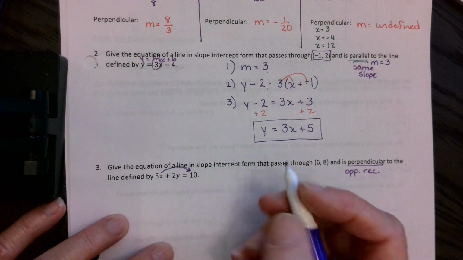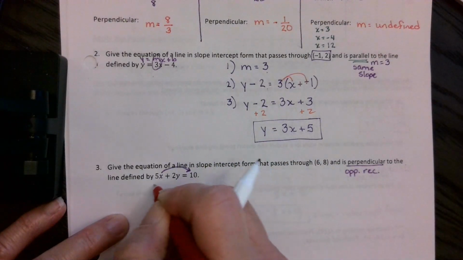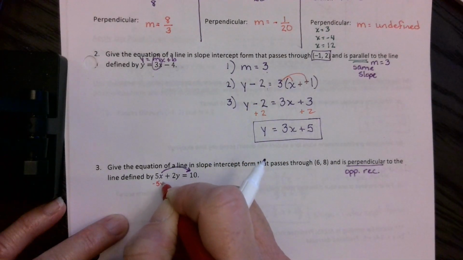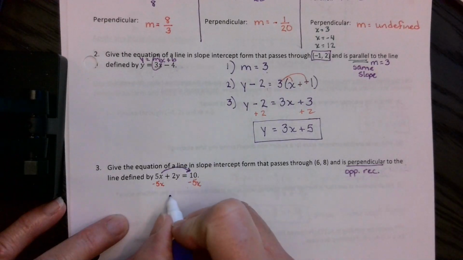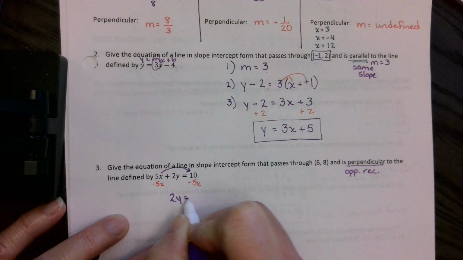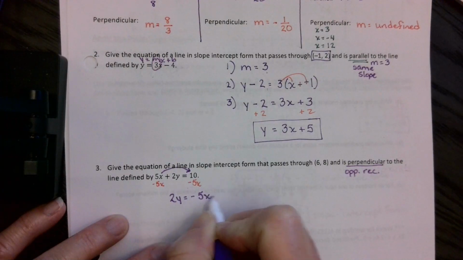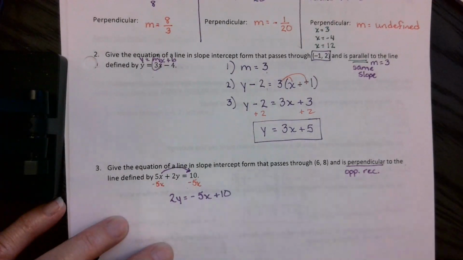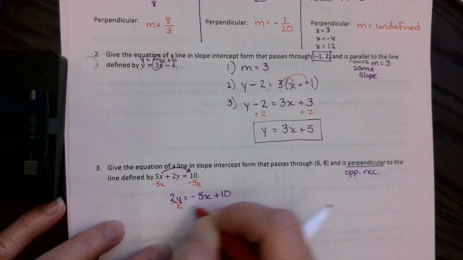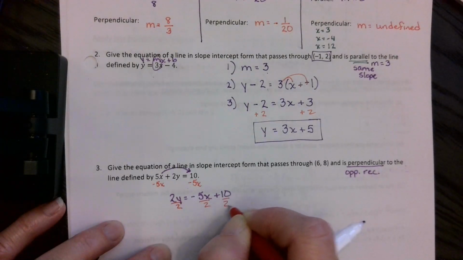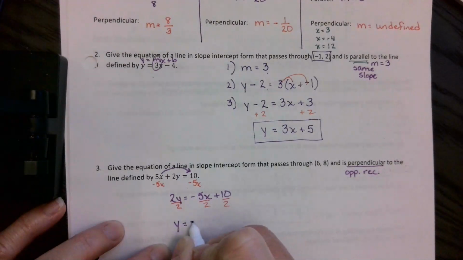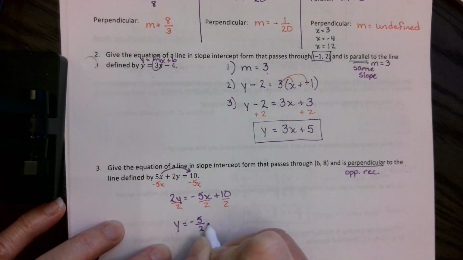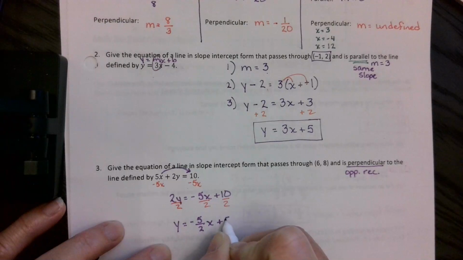So we're going to take that 5x to the other side by subtracting it, and we have 2y equals negative 5x plus 10. Now we're going to divide everything by 2, and we have y equals negative 5 halves x plus 5.